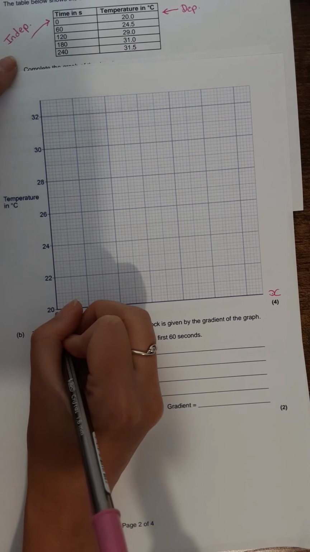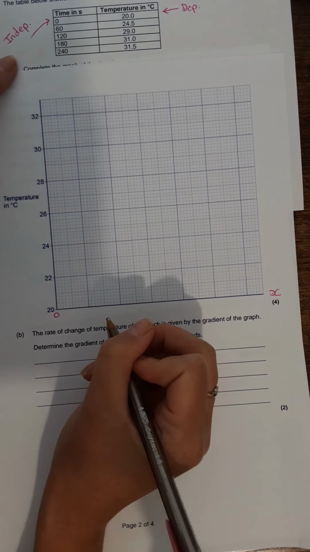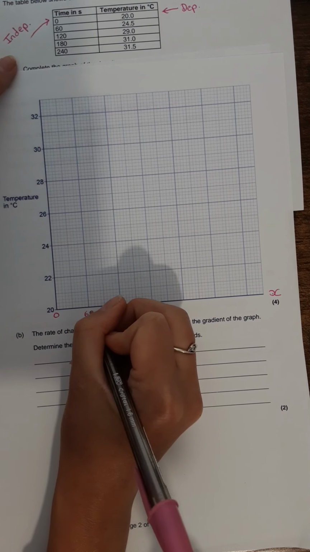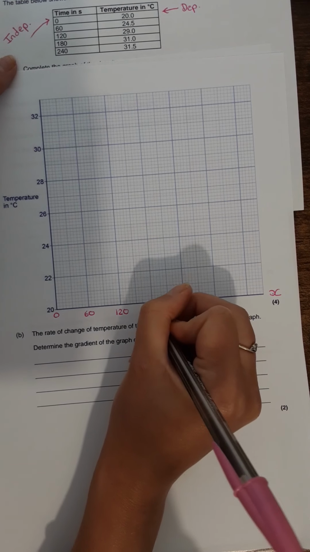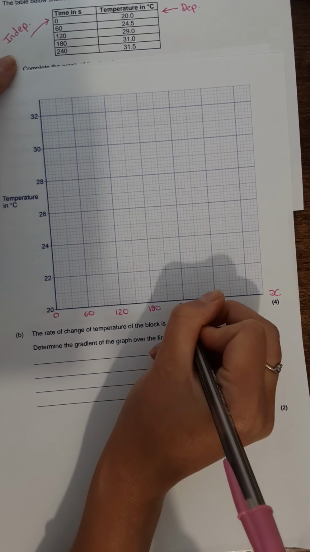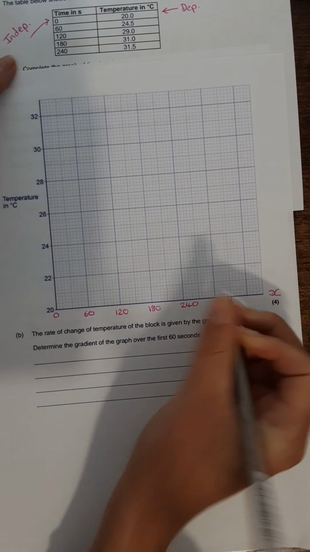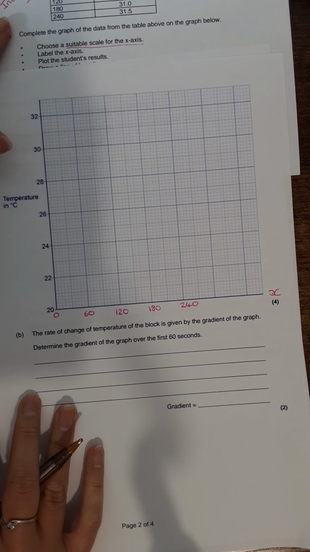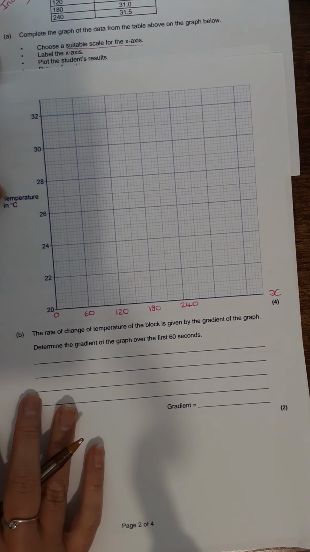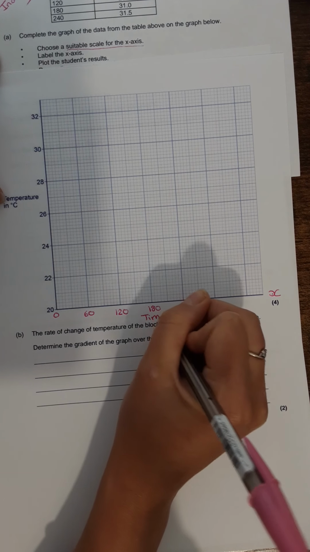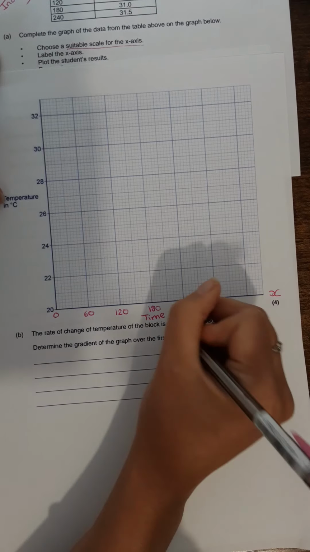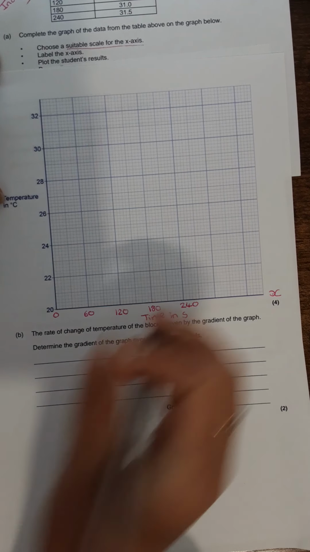So the easiest thing to do would be to start from 0 and then go up in 60s: 60, 120, 180 and 240. Then it's asking us to label the x-axis. So this is time, and time is in seconds.